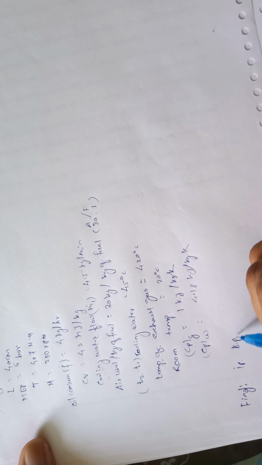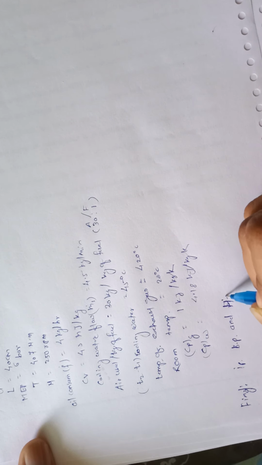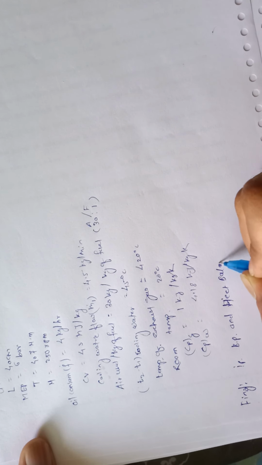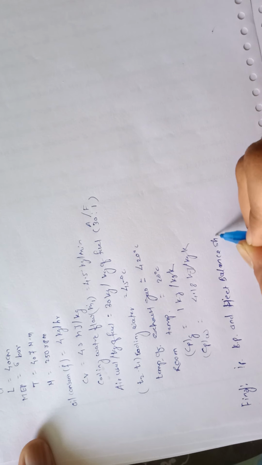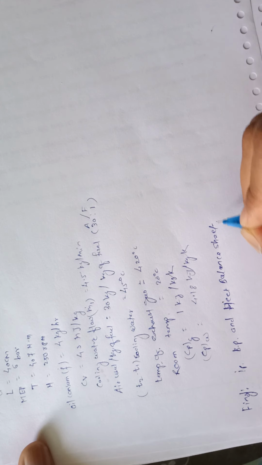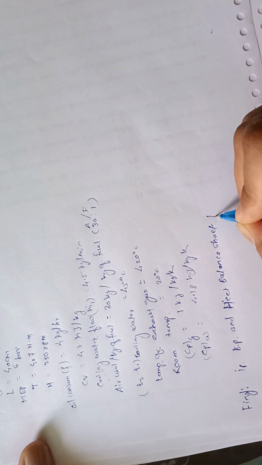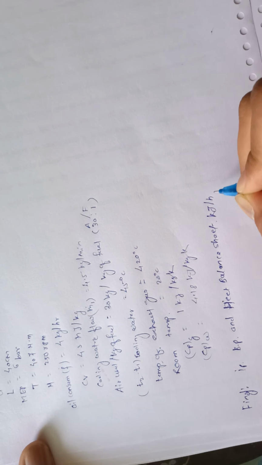We have to find out the IP of engine, BP of engine and heat balance sheet. So for the test, in a heat balance sheet we have to draw on the basis of kilojoule per hour.